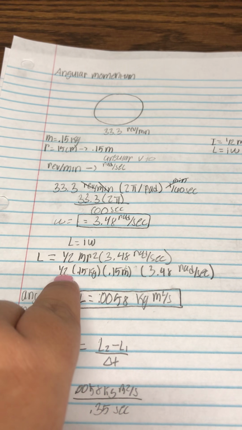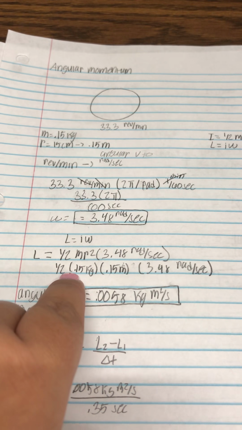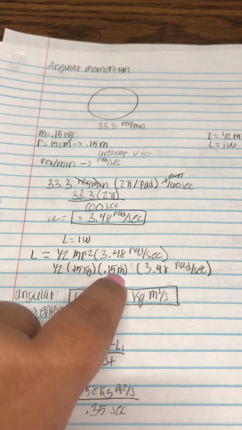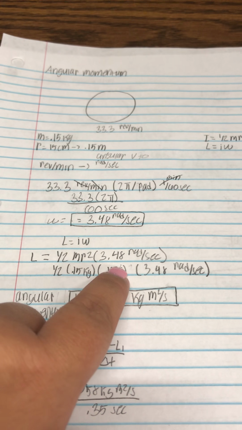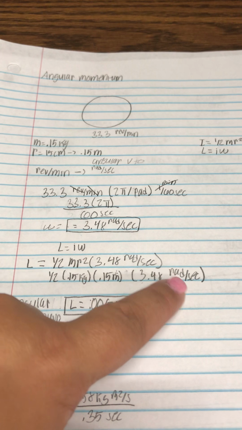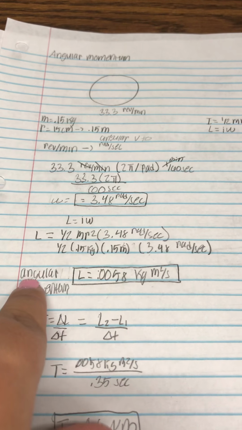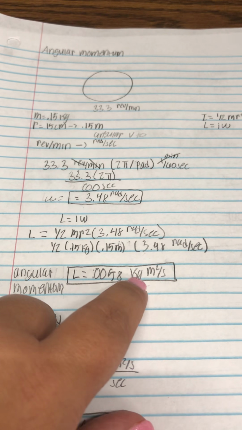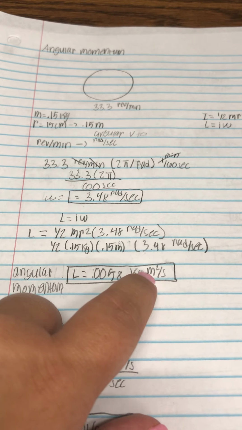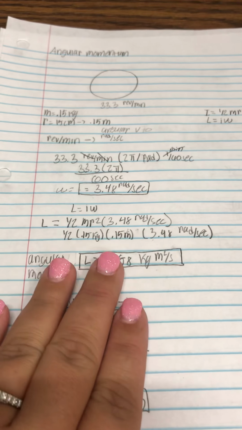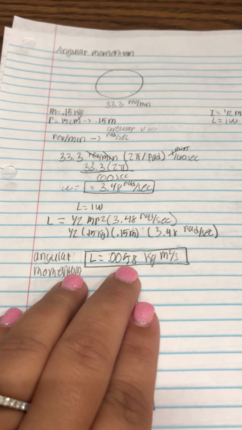So 1/2 times 0.15 kilograms times 0.15 meters squared times 3.48 radians per second gives us an angular momentum of 0.0058 kilograms meters squared per second. That was part one of the problem, the angular momentum they asked us to find.